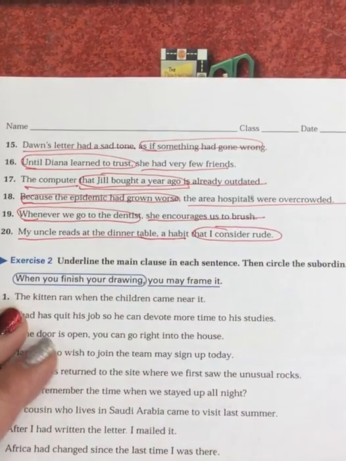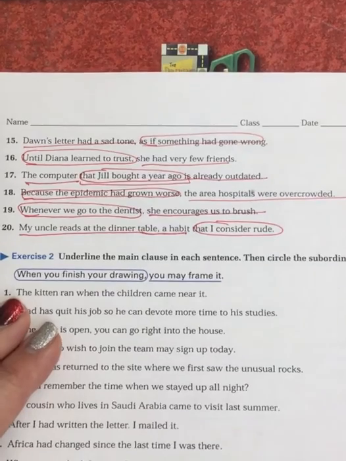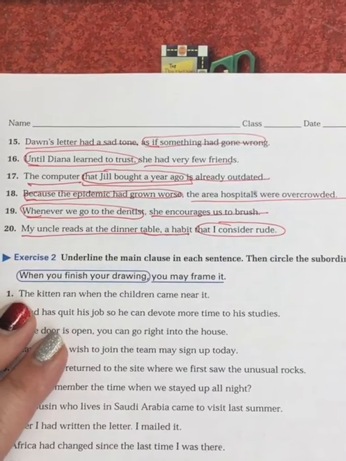Kind of a bad sentence, but okay. Raise your hand if you got them all right.